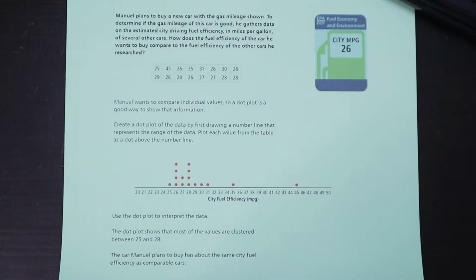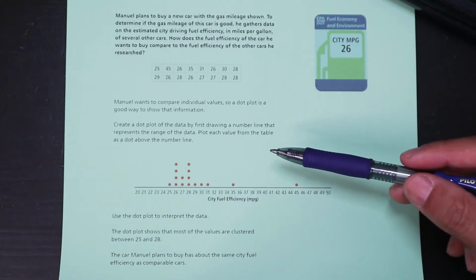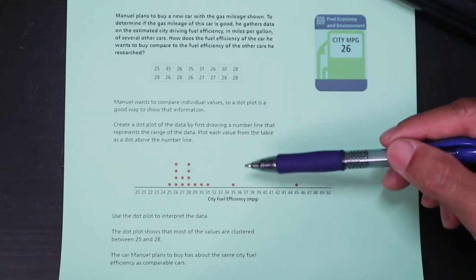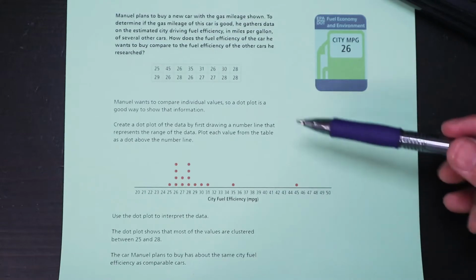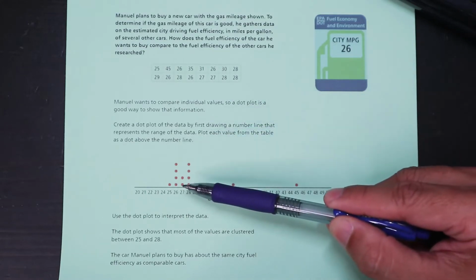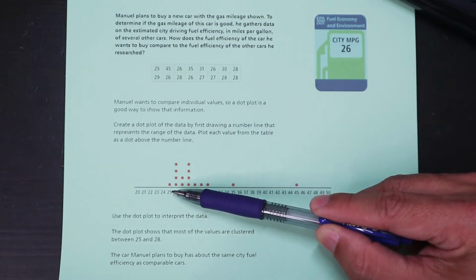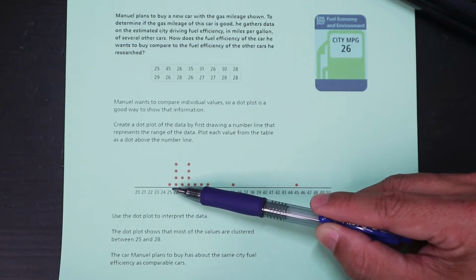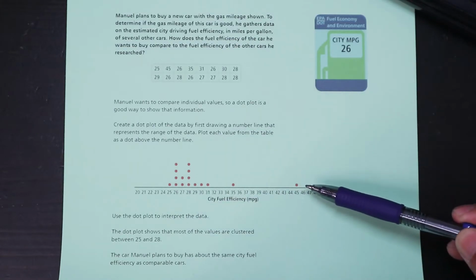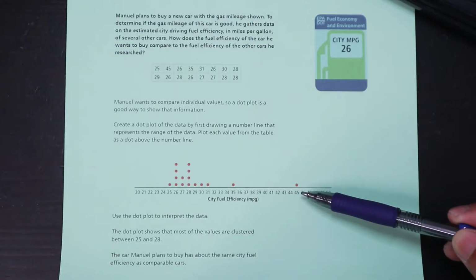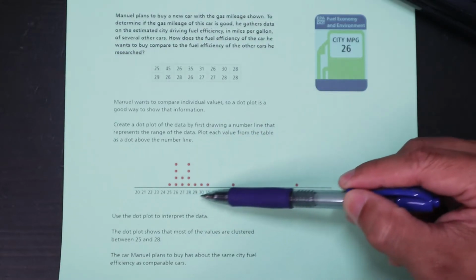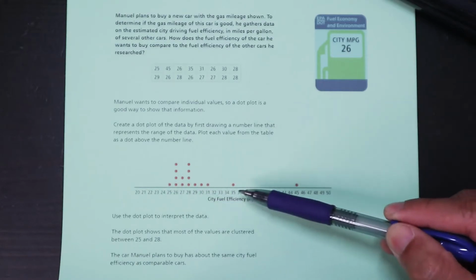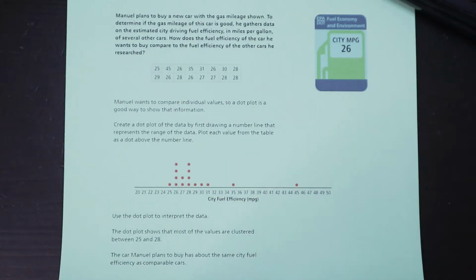Now, in this particular lesson, you do not have to create a dot plot by yourself, but I'm just telling you how a dot plot forms. Here I see that there is a car with only 25 miles per gallon, and there's a car with 45 miles per gallon. And I see that the average cluster is around maybe 25 to 31, and then 35 and 45 are kind of the outliers.